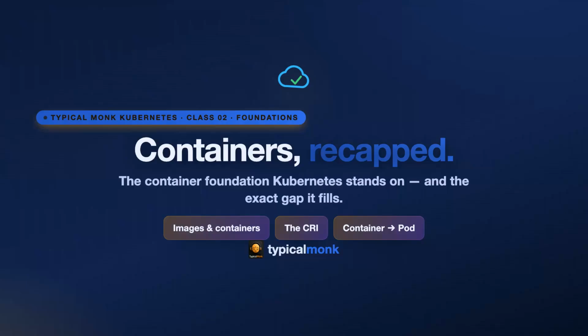We will nail the difference between an image and a container, because that exact distinction reappears as the pod in Kubernetes. We will meet the container runtime interface and clear up the common confusion about Docker's role inside modern clusters. And then we will feel, concretely, the limit of a single container host, the precise gap that Kubernetes was built to fill. By the end, the leap from "I can run a container" to "I need Kubernetes" will feel not like a jump, but like the obvious next step.